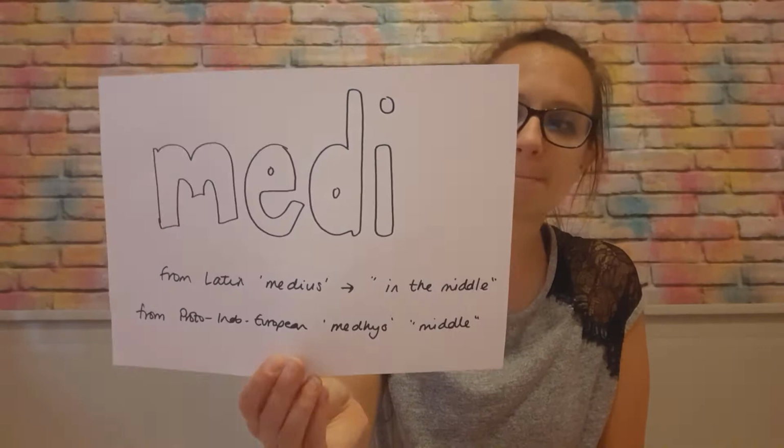I'm here with another root morpheme for you today, and you are going to build lots and lots of lovely words and figure out what they mean. So our root morpheme today is a bound morpheme. What does that mean? Yes, it means it must be attached to some prefixes or suffixes. It cannot be a word by itself. And today we are looking at this, medi.